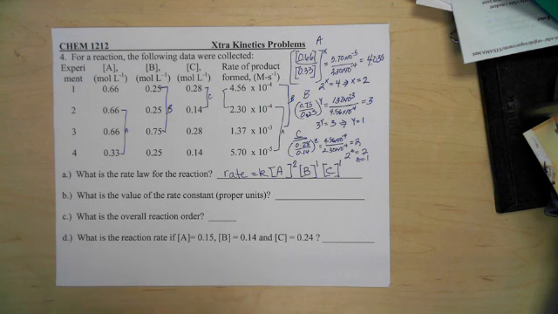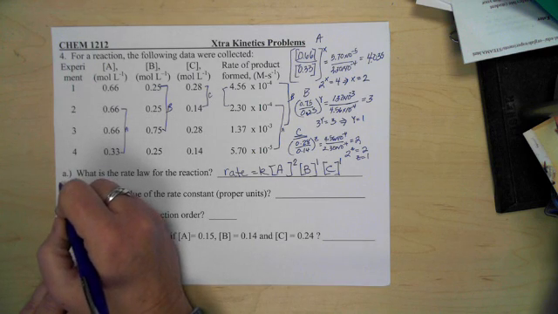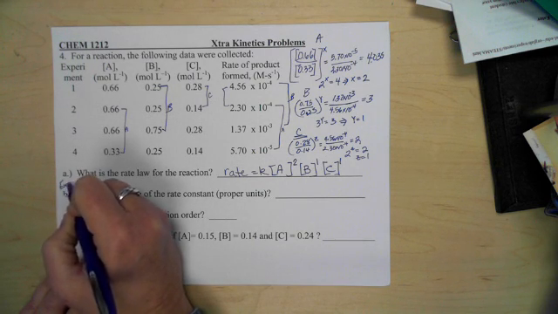You can do the orders first, then do your rate law, or you can start your rate law and just leave blank what you need to. Now, here's the value of the rate constant. Now, this one, it doesn't matter which one experiment you pick. For simplicity's sake, I'm going to use experiment 1.